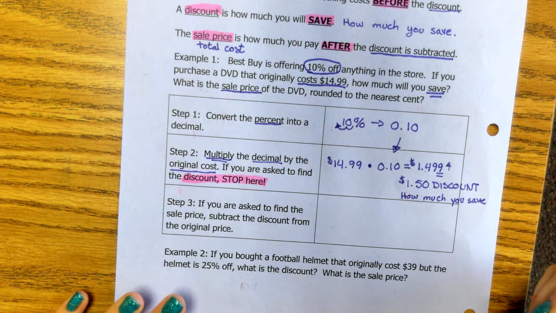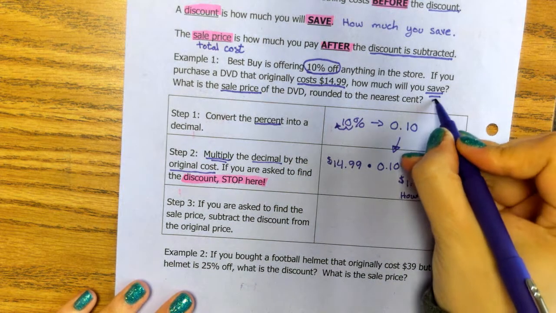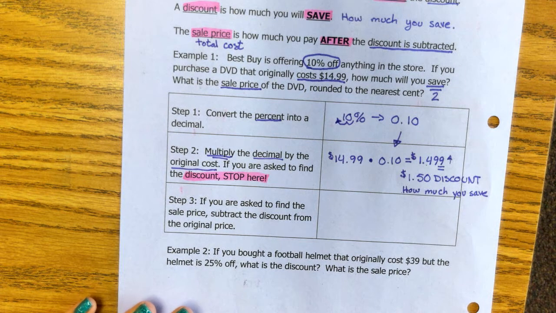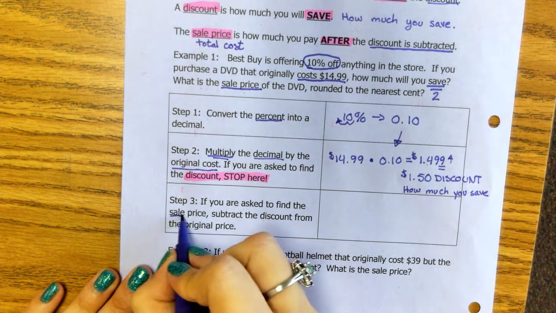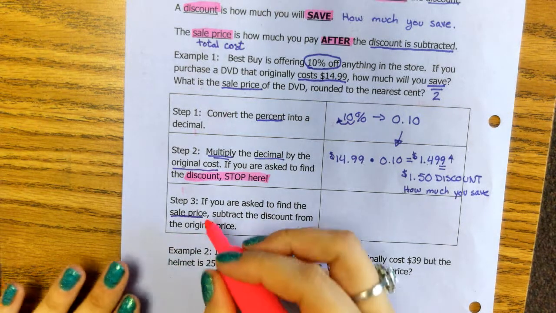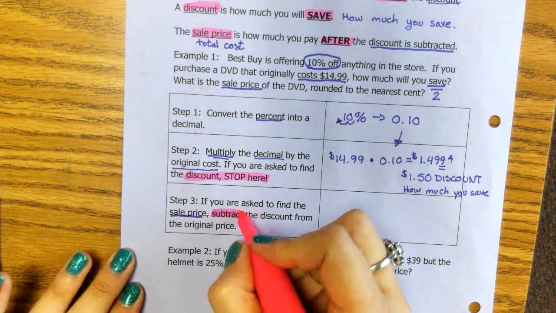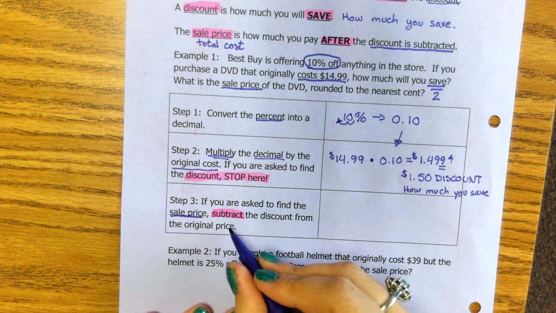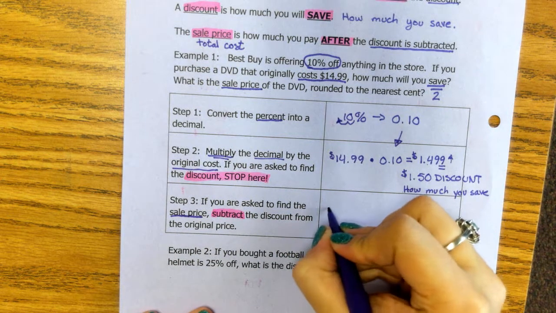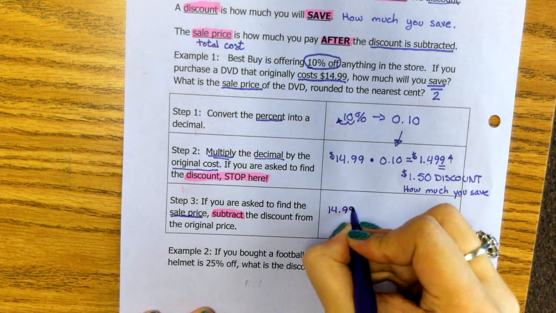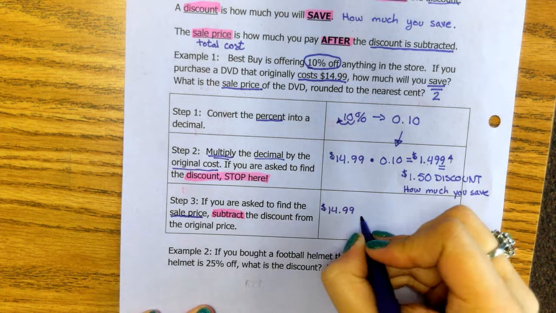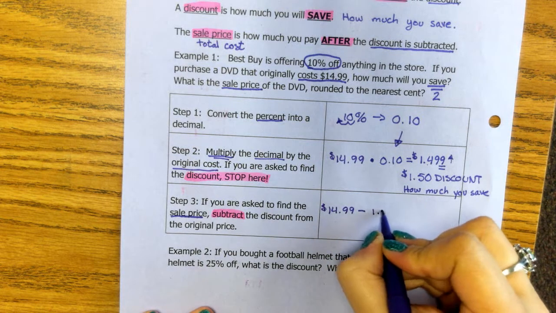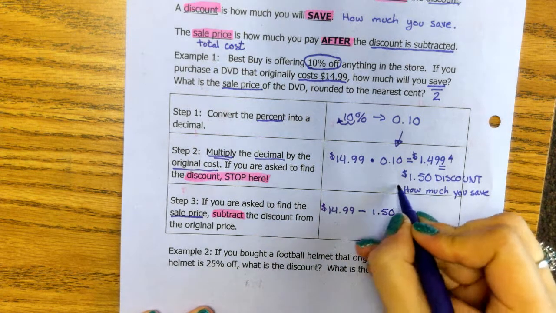Alright, so we've just answered that first question. I'm going to put 2 there. So that's 2 steps to figure out that first part of the question. If you're asked to find the sale price, you're going to subtract. We're going to start with the original price again, just like the front. So I'm going back to start with that original price of $14.99, and this time I'm subtracting what I got in step 2, subtracting my discount.